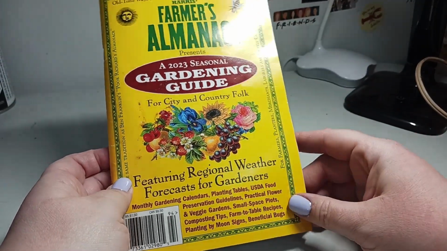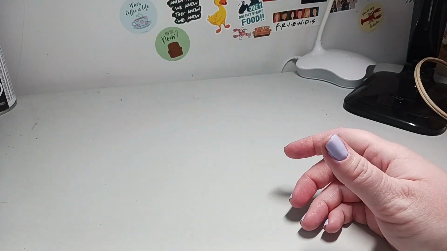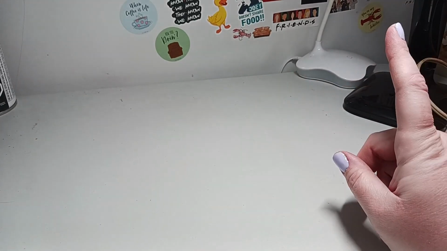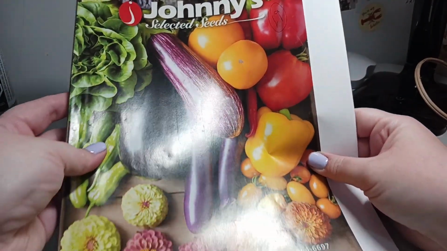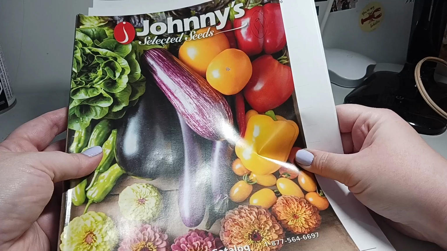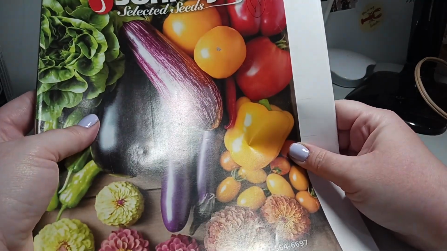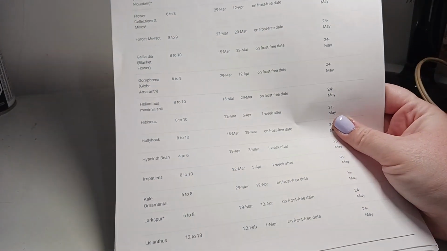Again, I will put it on here, and you're going to find your last frost date. At that point, I'm going to link you to Johnny's seed starting calendar. So Johnny's Seeds, it's a seed company based in the United States, but on their website, they have a ton of really cool tools for the gardener. So this is the seed starting calculator.